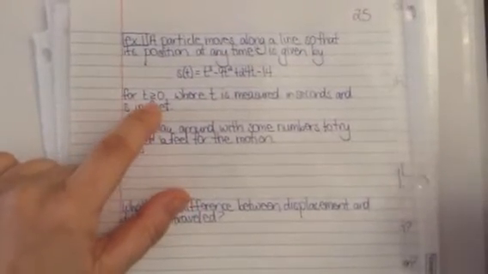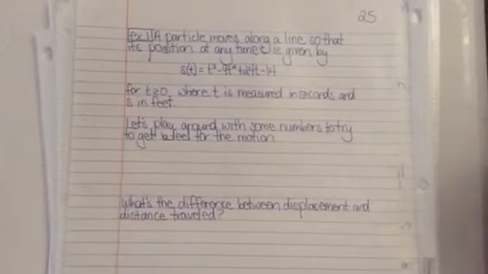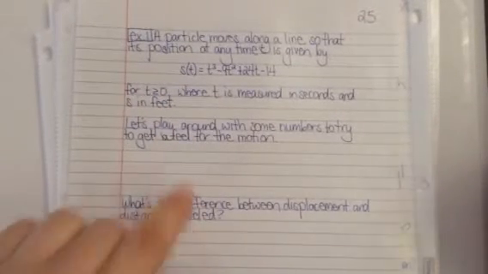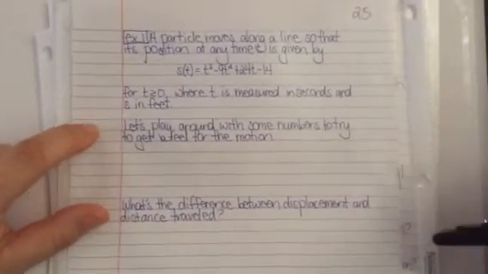They always say t is greater than 0. I think that's a gift. Time can't be less than 0, so I think that's a little silly, but whatever. So t is measured in seconds and s in feet. Let's play around with some numbers to try to get a feel for the motion. So let me write this down.